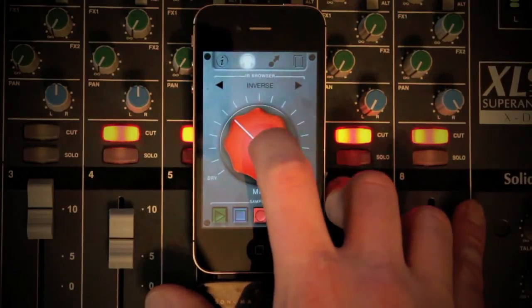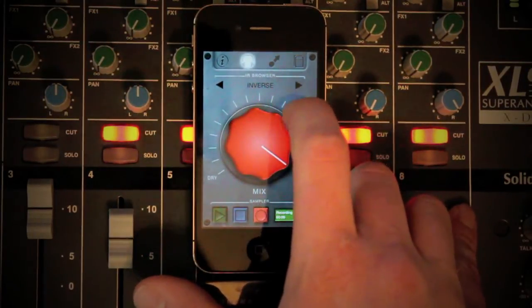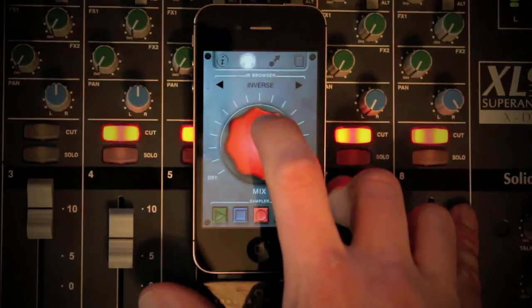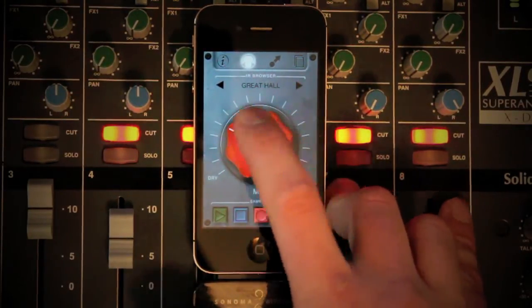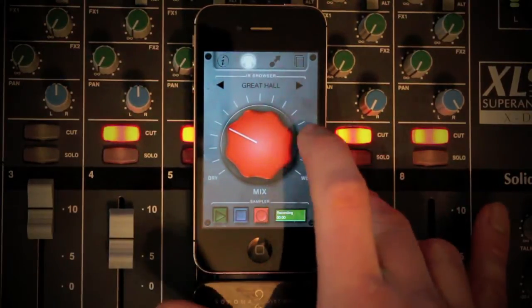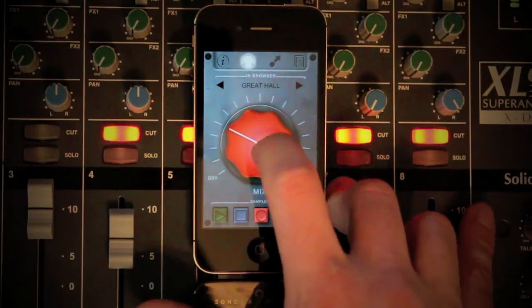Inverse is a reversed reverb effect. Great Hall. This can also be thought of as a cathedral or church type reverb.